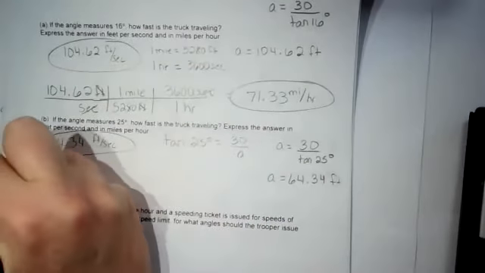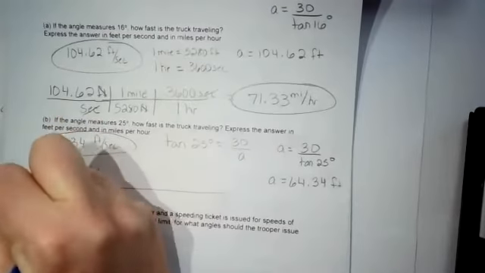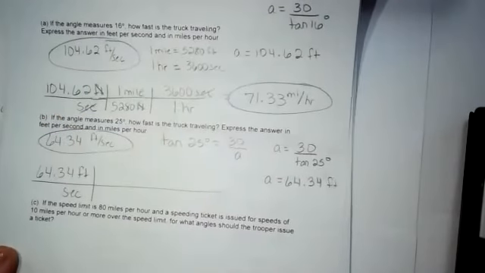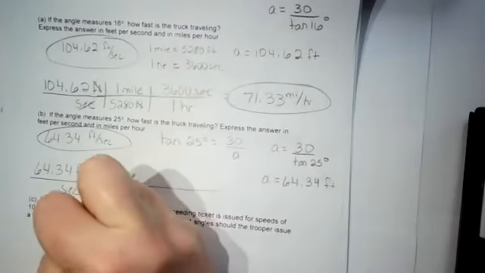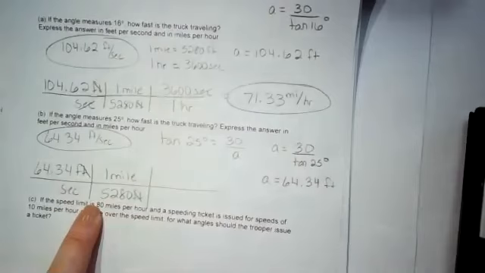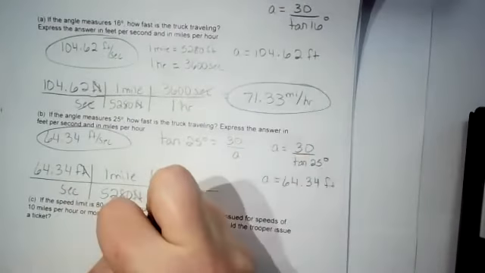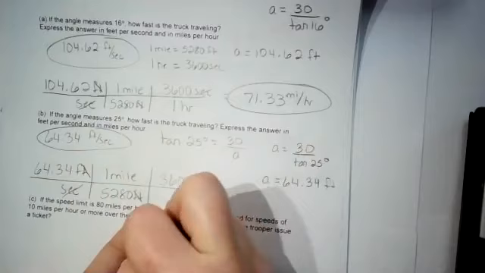So we're going to have to do this conversion again. We're going to have 64.34 feet all over 1 second. We're going to again put 1 mile in the top because we want our feet to cancel, and again put seconds in the top because we want our seconds to cancel.